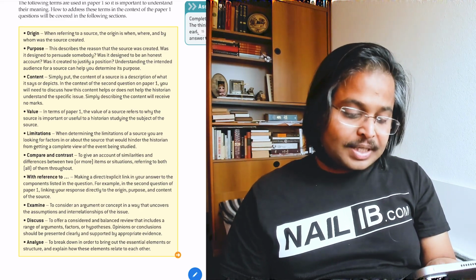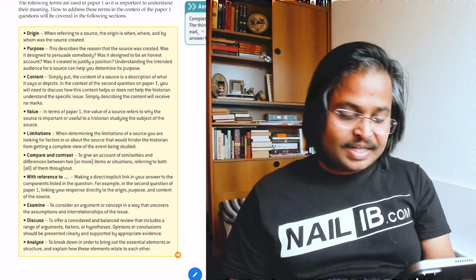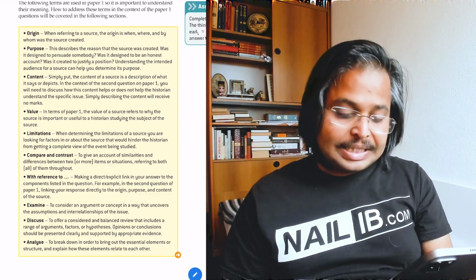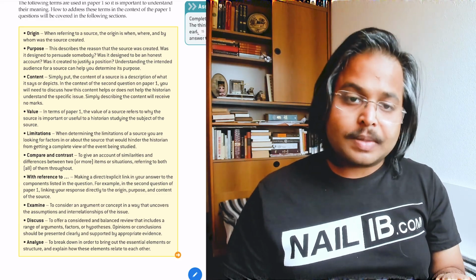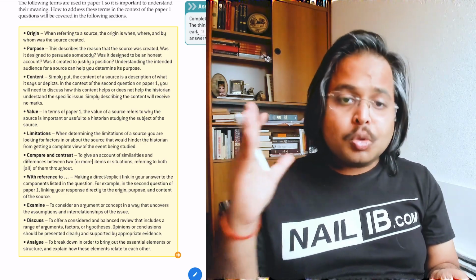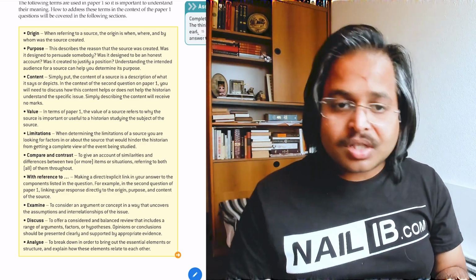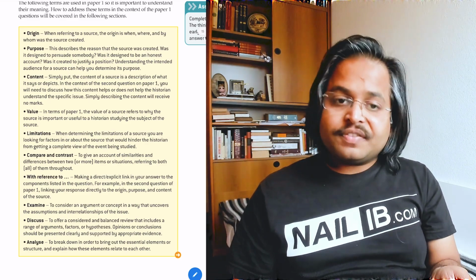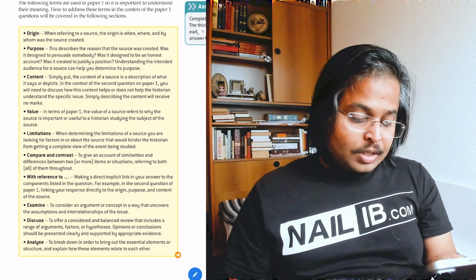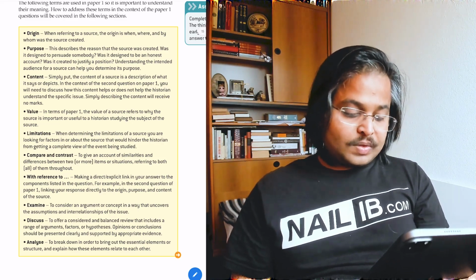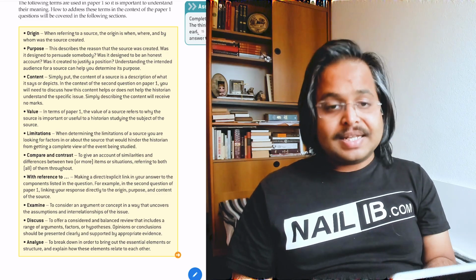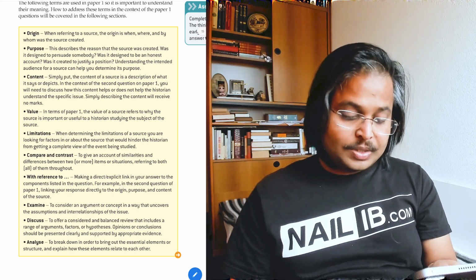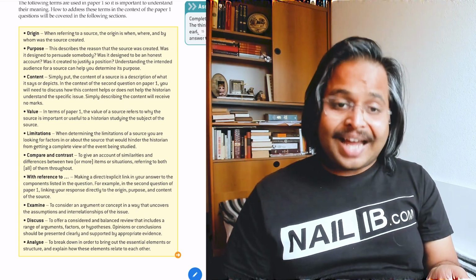Discuss again is to offer a considered and balanced review that includes a range of arguments, factors, or hypotheses. We've just discussed this minutes ago. Opinions or conclusions should be presented clearly and supported by appropriate evidence. So that is also something that you should be very clear about. When you're discussing something, you must present your response in a very structured manner such that it clearly brings out the opinions, hypotheses, etc. And finally, of course, the analysis part: to break down in order to bring out the essential elements or structure and explain how these elements etc. relate to each other. So that is also very important, wherein you think about all these questions in great detail as you are analyzing them.